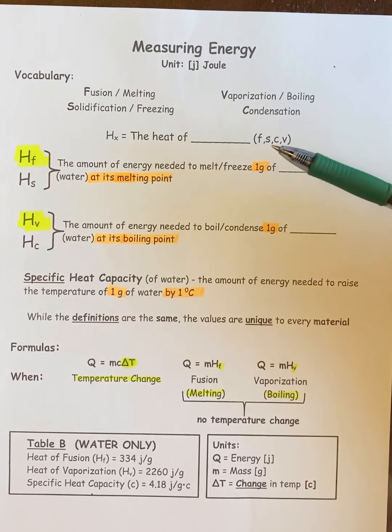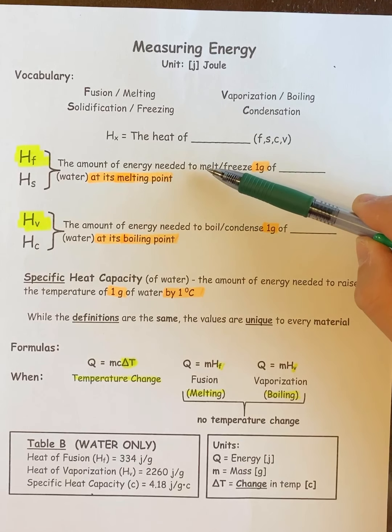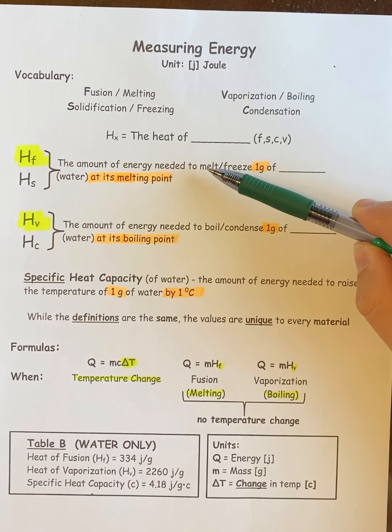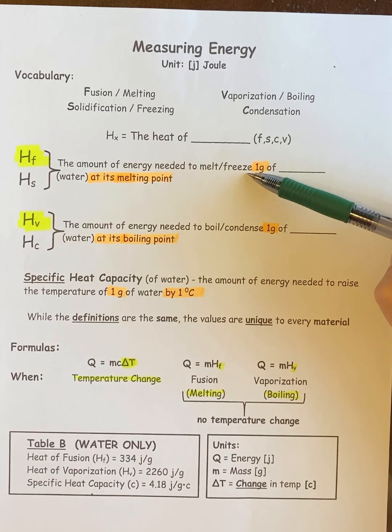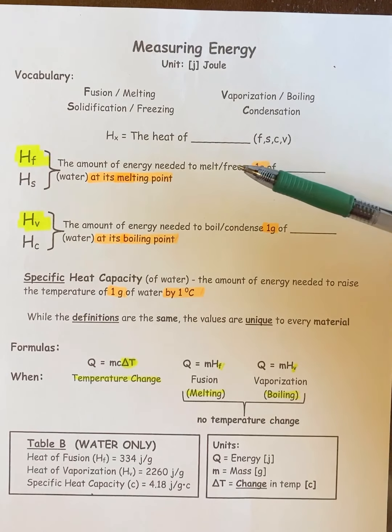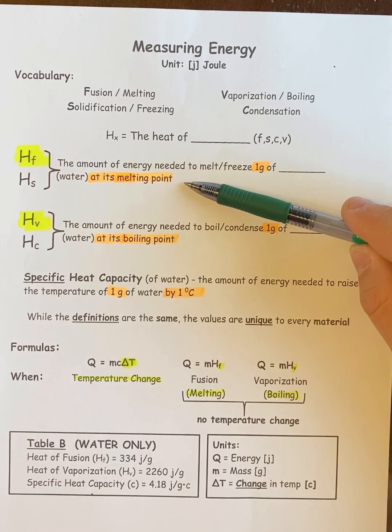Now what are they? The heat of fusion is the amount of energy needed to melt, because we're talking about fusion. If it was HS, we would just switch the word to freeze, that's why we can combine these. It is the energy to melt 1 gram of water at its melting point. The reason I have a blank here is because it doesn't have to be water. The majority of the time it will be, but there is a heat of fusion number for basically every material in existence. Everything that can melt will have a heat of fusion.